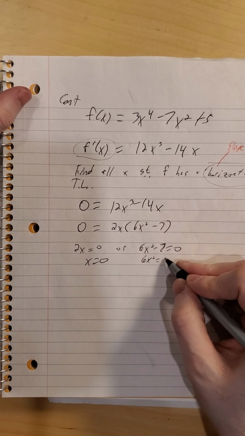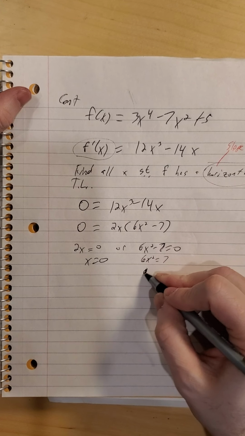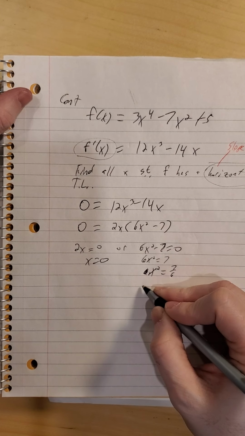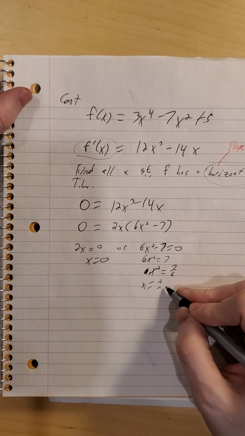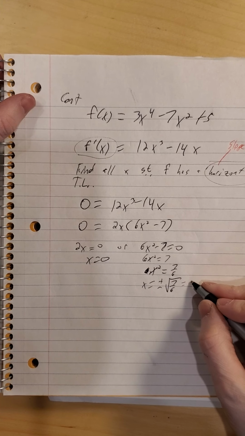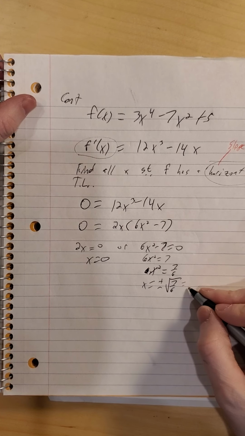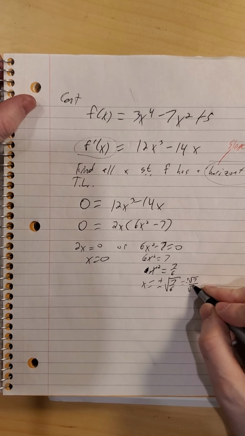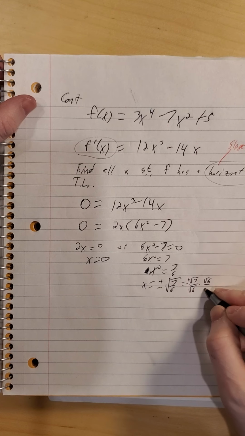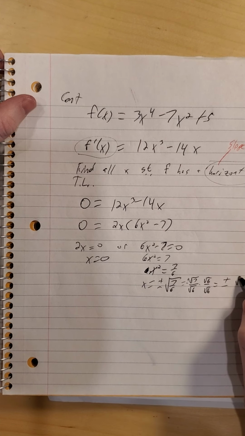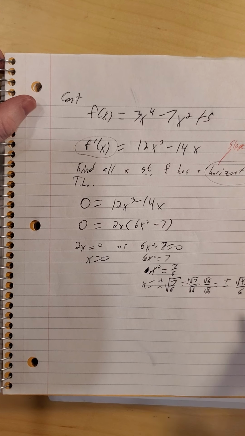Or the 6x squared is 7, so x squared is 7/6. So x is plus or minus square root of 7/6, and we'll just do a little rationalizing there. So we'll hit the top and bottom with square root of 6. So plus or minus root 42 over 6.